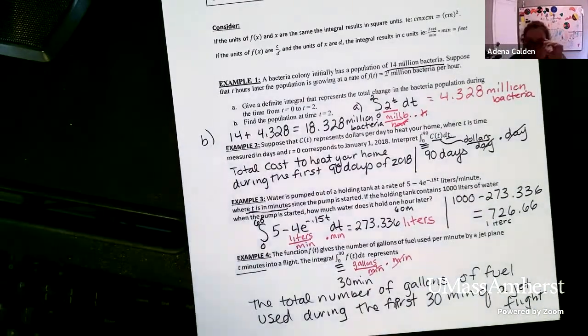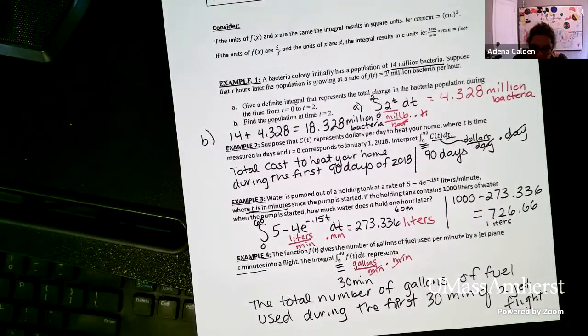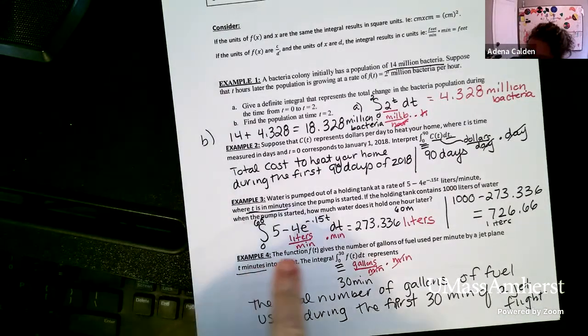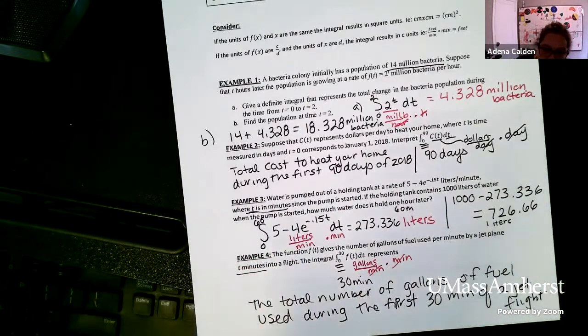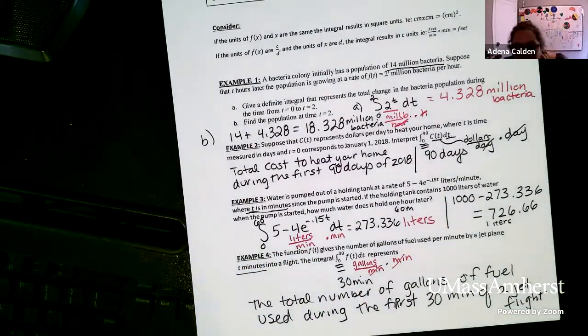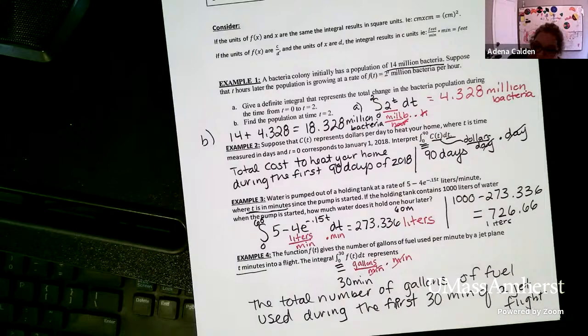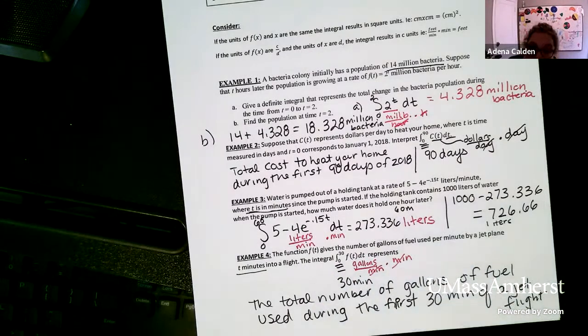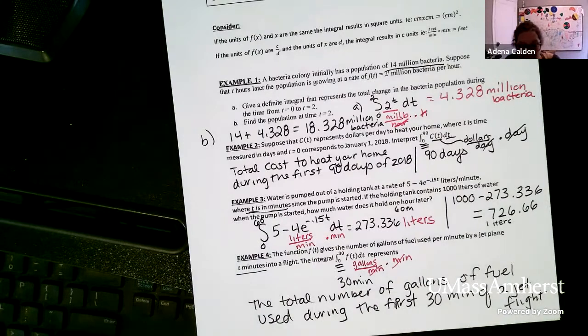Right, so we're talking about gallons of fuel, and we're talking about how much is used during this 30-minute chunk of this flight. We're just talking about the first 30 minutes because it's 0 to 30, so at time equals 0, that's when we sort of start everything. But again, the key things is that we're talking about 30 minutes and we're talking about gallons of fuel. So those are the 2 key things that we want to have in our sentence.